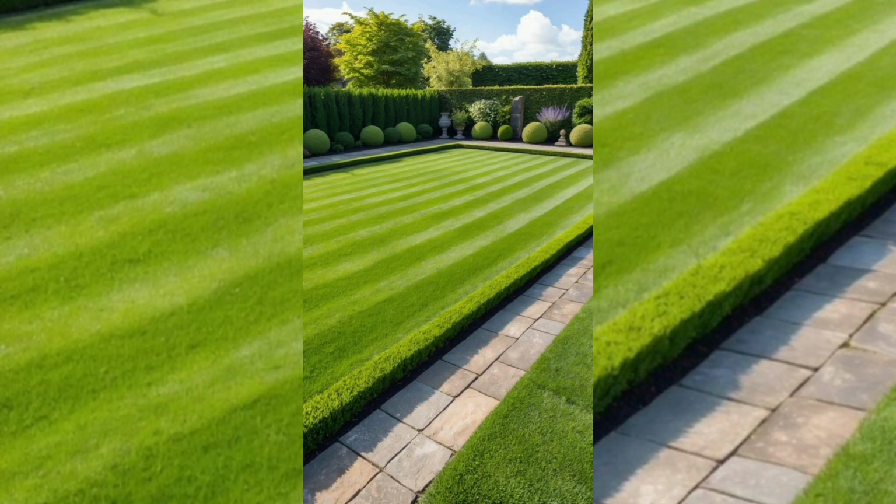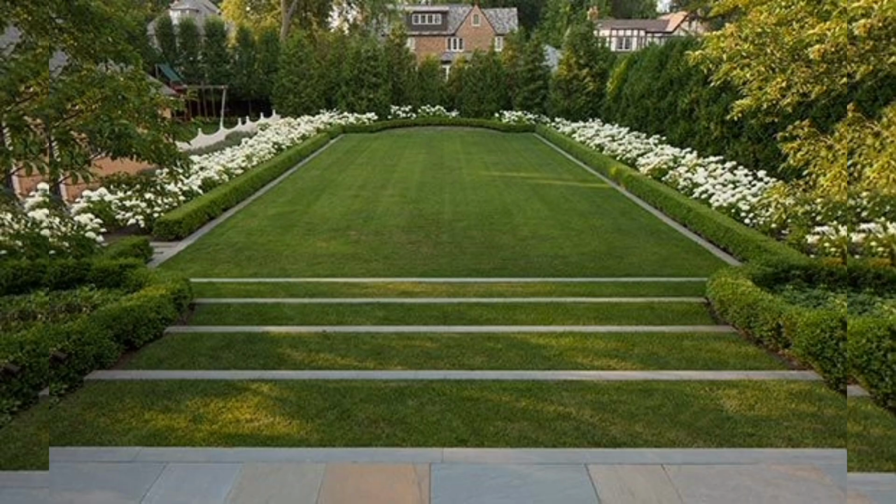This creates structure, balance, and smooth movement.